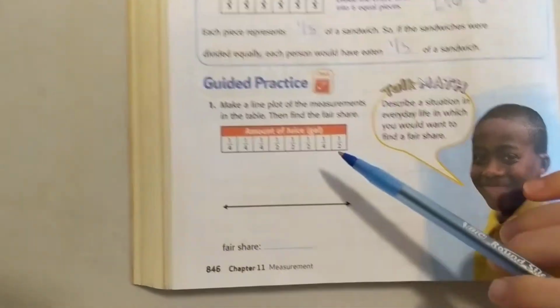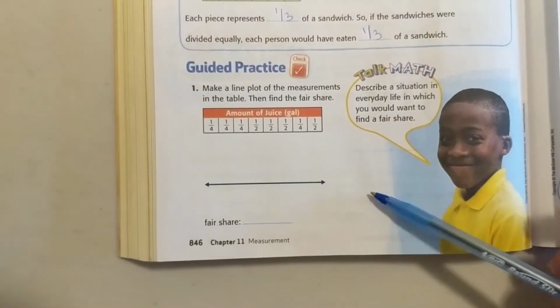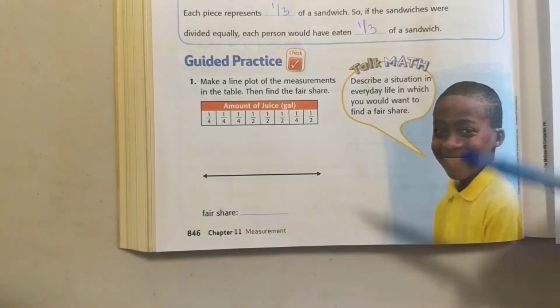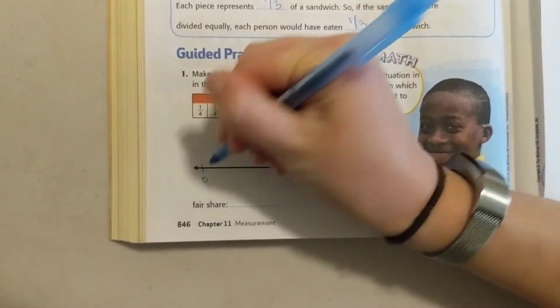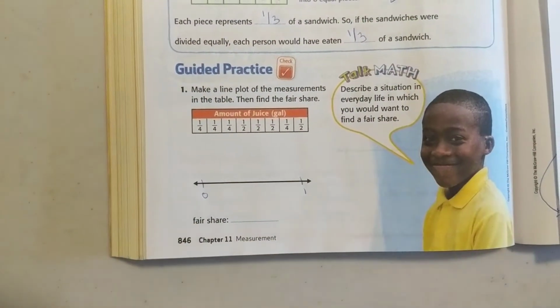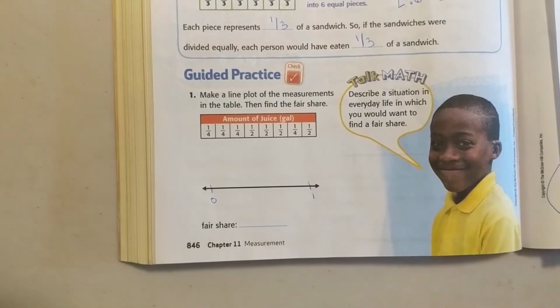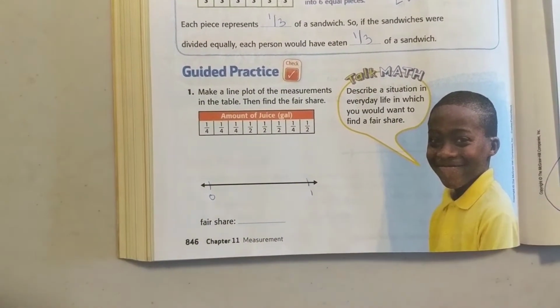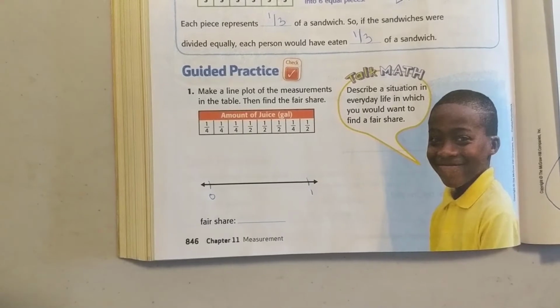So I would like you to take a moment, try and make a line plot down here with your 0 mark being here and your 1 mark being here. Mark out where 1/2 would be and 1/4. Make your X's and then see if you can determine the fair share. Go ahead and pause the video.